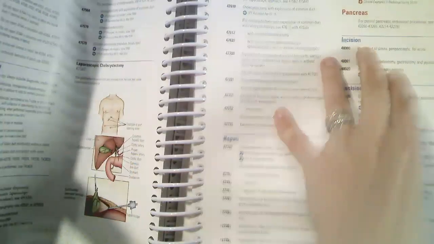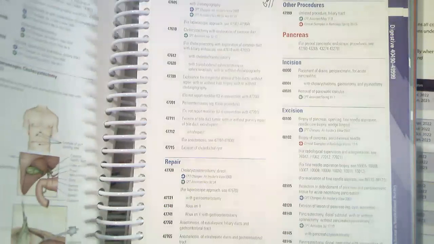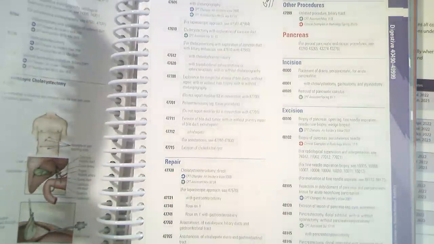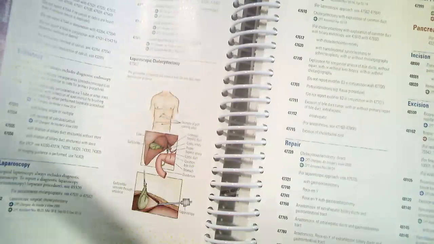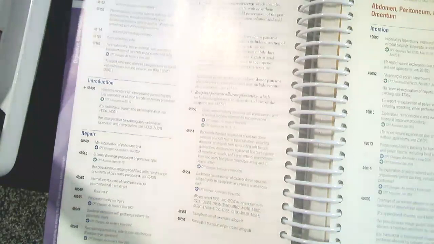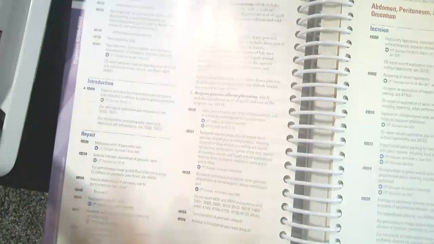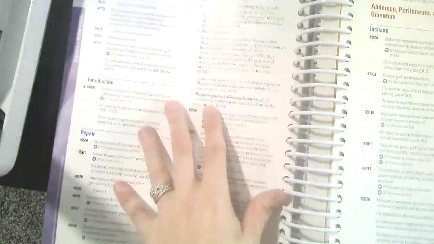Then we get into the pancreas. The pancreas is obviously another very complex organ. We're going to see this a lot if you are working with diabetic patients. A lot of these are going to be biopsies and other procedures that are used to determine the stage of disease. But there's also some procedures for addressing cysts or removing necrotic tissue or drainage, all kinds of different things. But you'll see this a lot when you're working with diabetic patients.